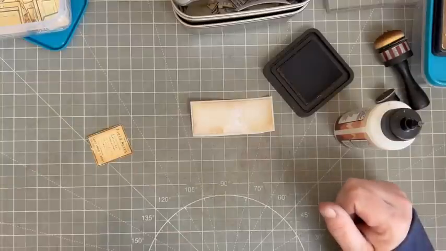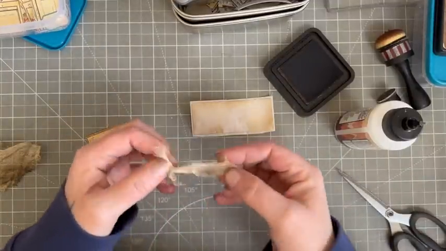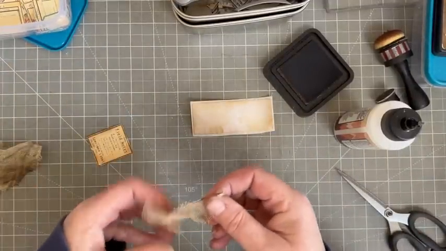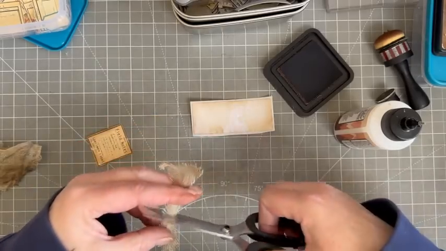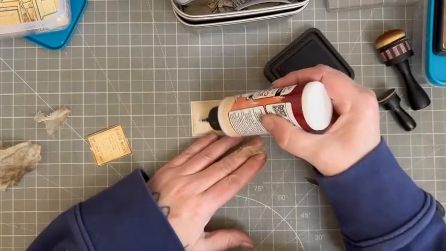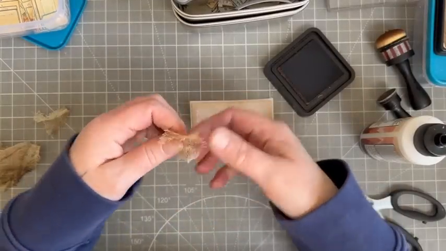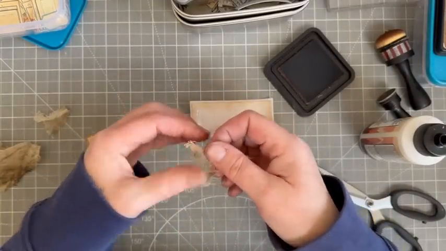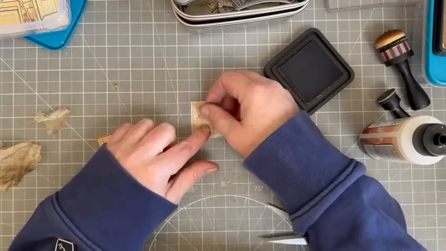And we're also going to use a piece of cheesecloth to embellish too. I don't think we need it that long. I'm just going to put some glue down the side, pull it apart. Let's take that piece off, stick it there.